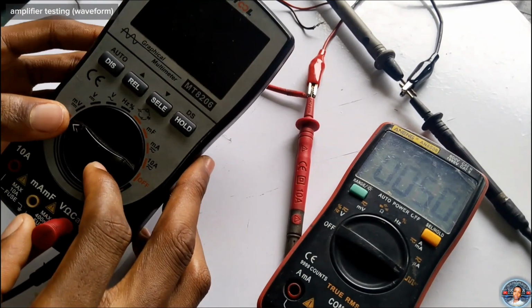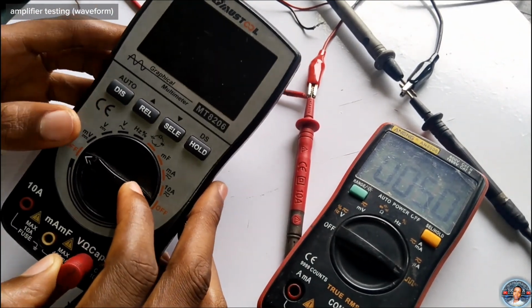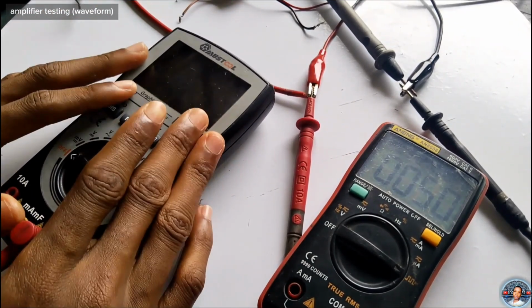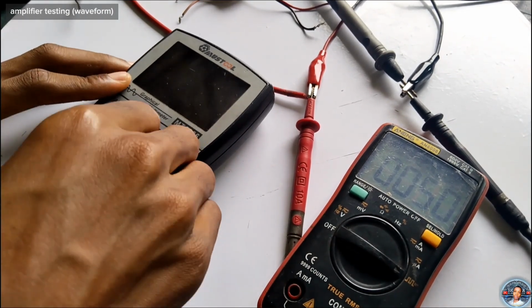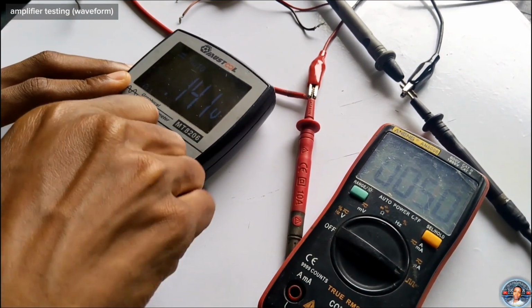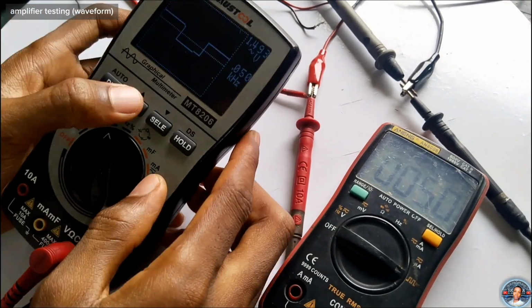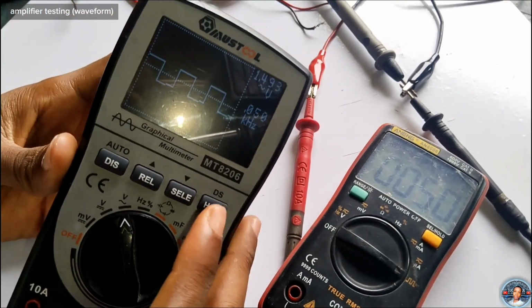Okay, now welcome back to the circuit. Now you can see this multimeter. I'm going to use this multimeter to measure the waveform of this 50 Hz output. Okay, now I'm going to turn it to the frequency section. Yeah, you can see the reading right here.